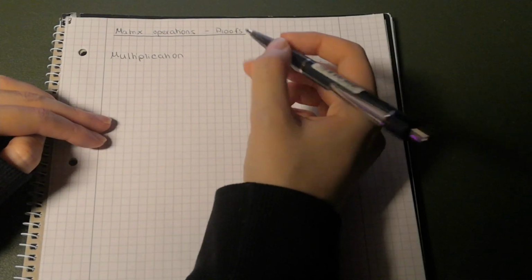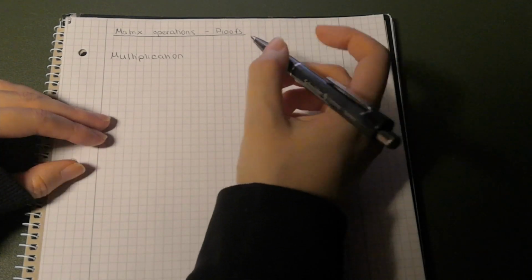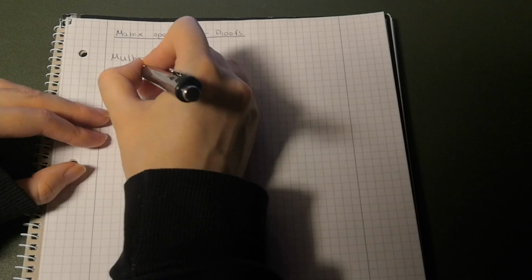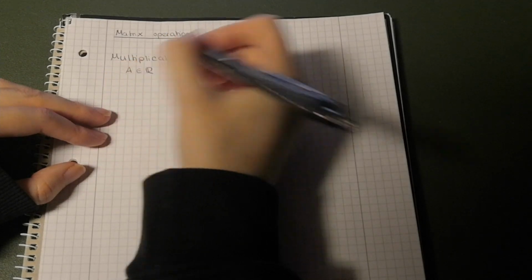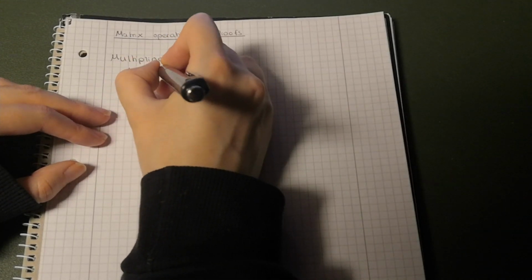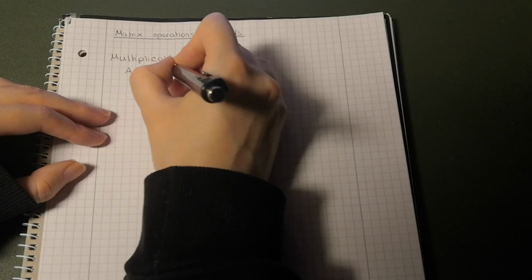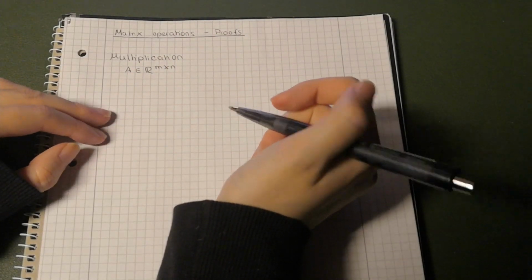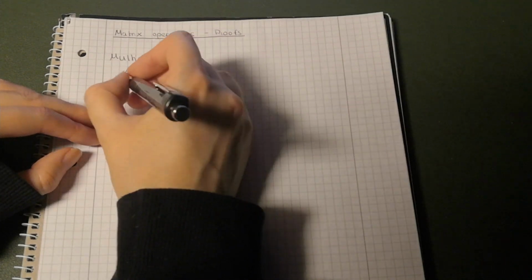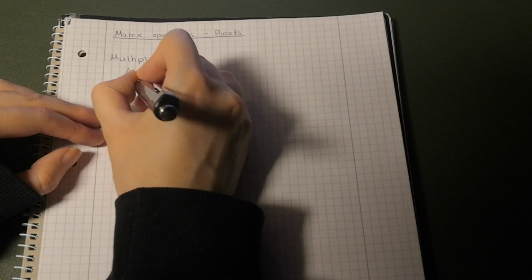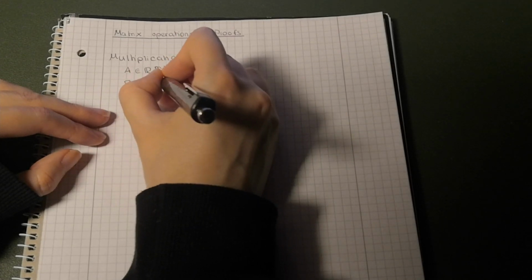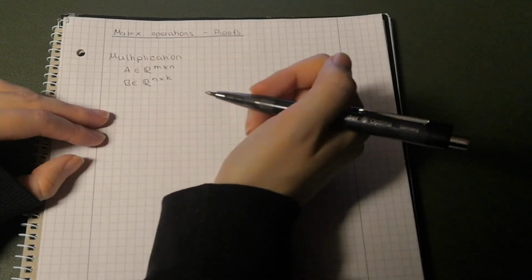And so let's assume we have one matrix A, which is in the real numbers, and it has the shape m times n. So that means it has m rows and n columns. And then we have a second matrix, and this has n rows and k columns.